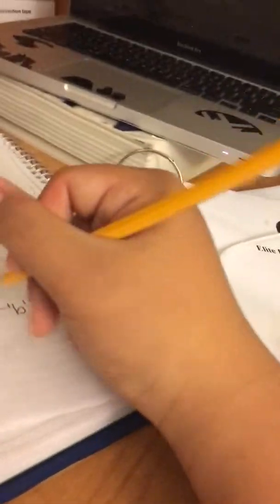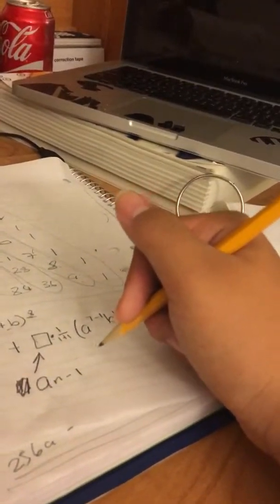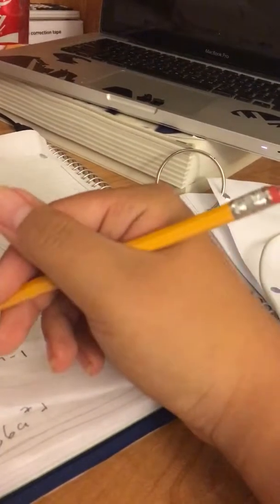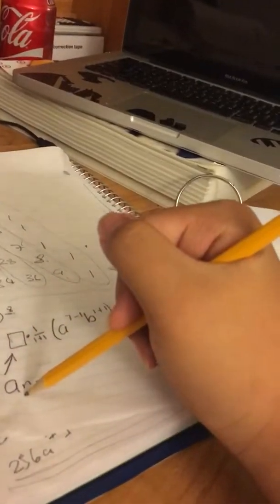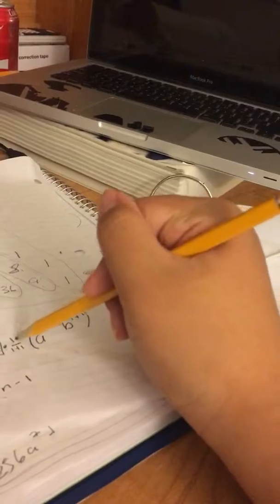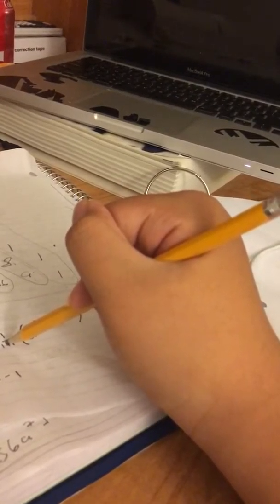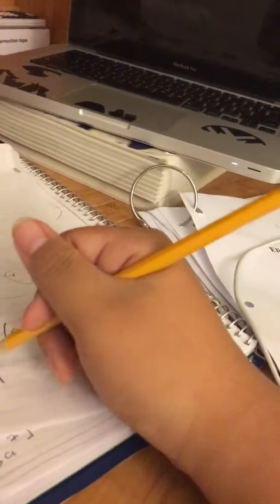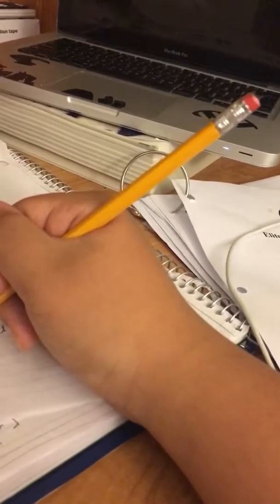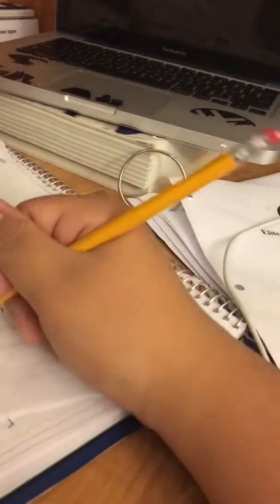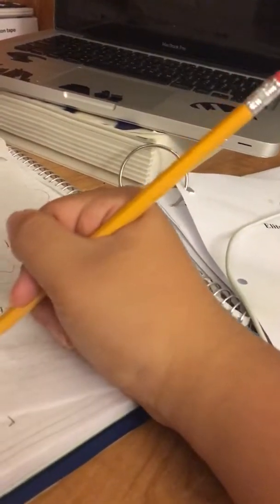So basically, I know it's really confusing right now, but what I'm trying to say is, this is actually 8 minus 1, which is 7, 7 multiplied by 1/2, which is 3 and 1/2. Sorry, this whole thing's 3 and 1/2.